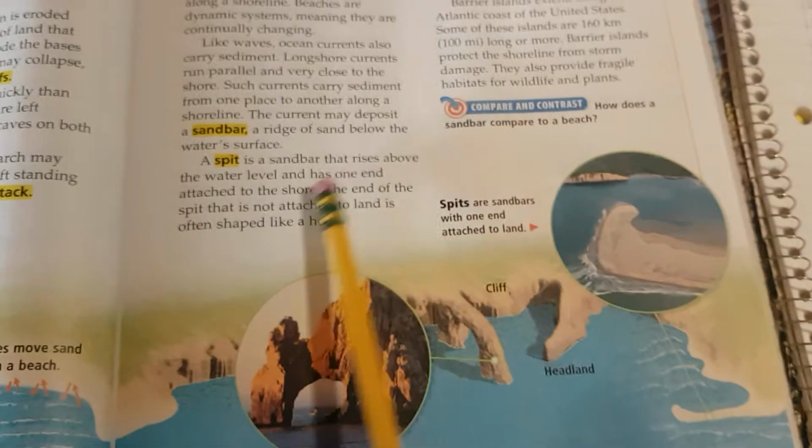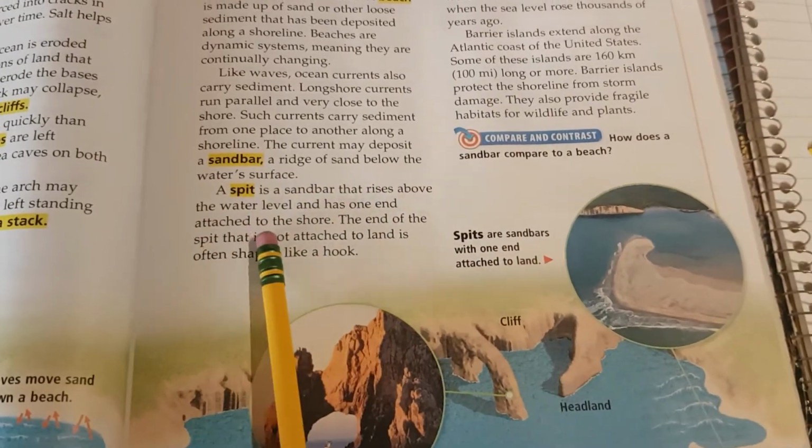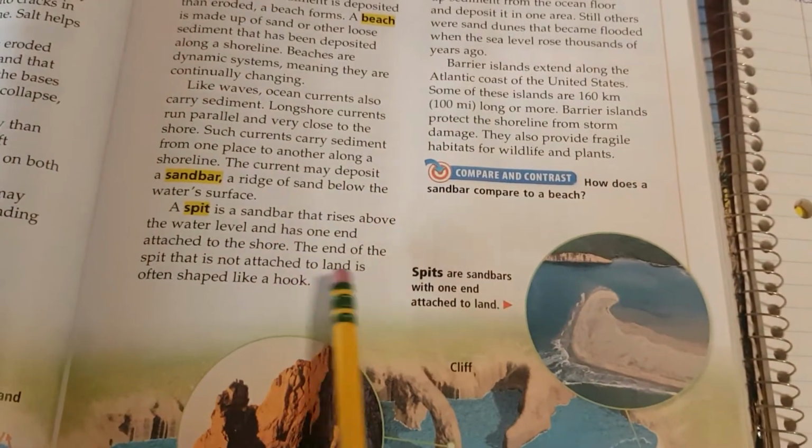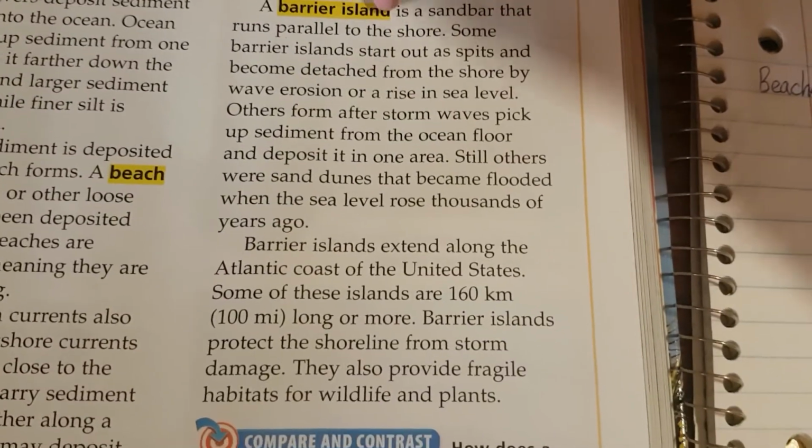A spit is a sandbar that rises above the water level and has one end attached to the shore. Okay, we already talked about that. The end of the spit that is not attached to land is often shaped like a hook. Interesting. A barrier island is a sandbar that runs parallel to the shore. Okay, we already have that.